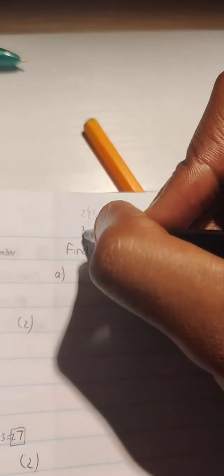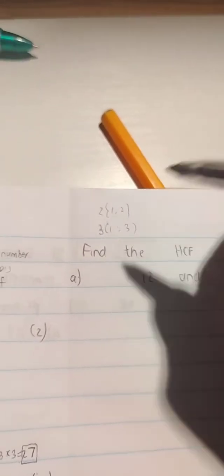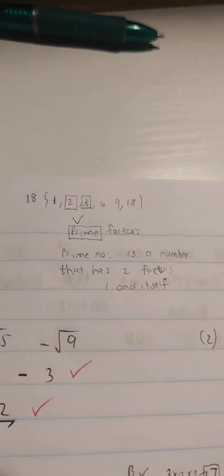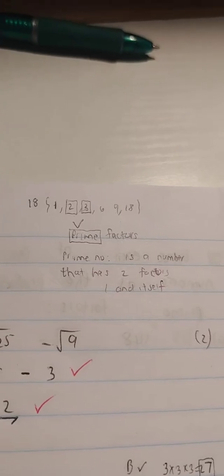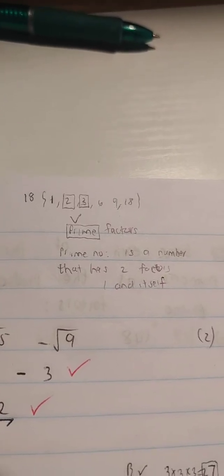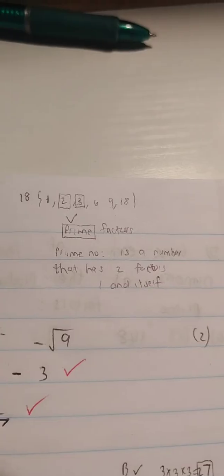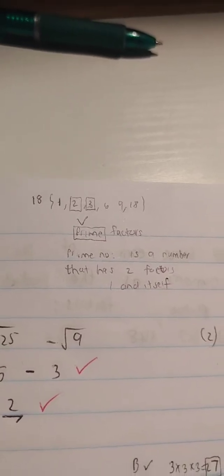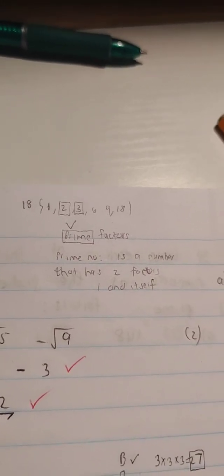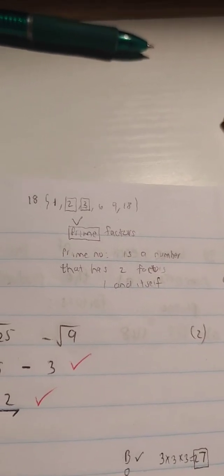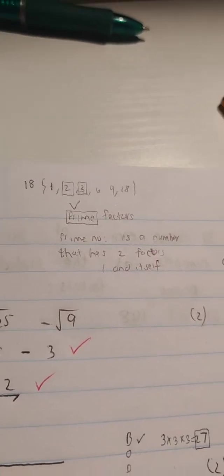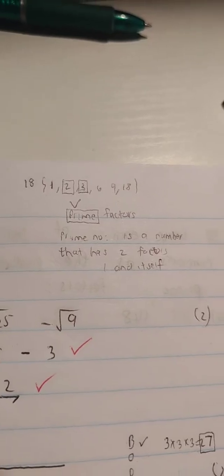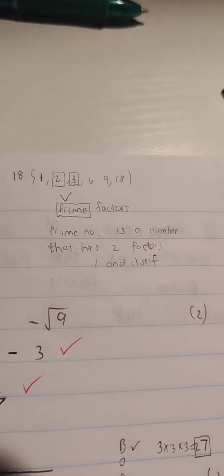What is the factors of 3? 1 and 3. So that's why we say 2 and 3 are prime numbers. So I hope now we have clarity. What is a prime number? It's a number that has two factors, 1 and itself. What is a factor? A factor is a number that fits into another number, or divides into another number exactly without leaving a remainder.